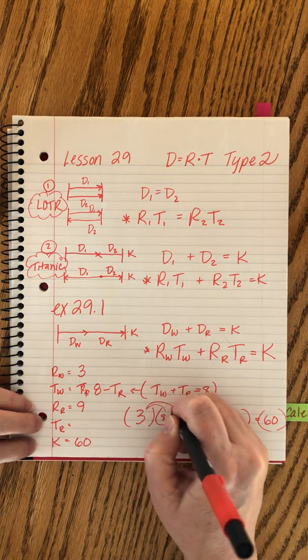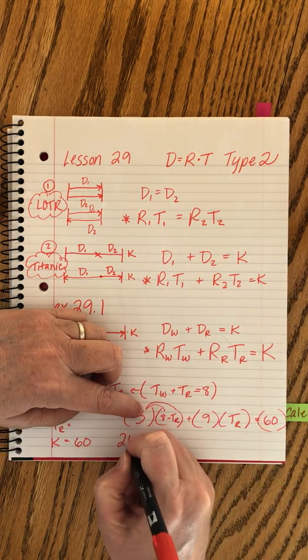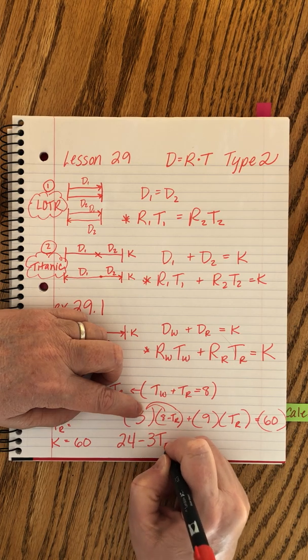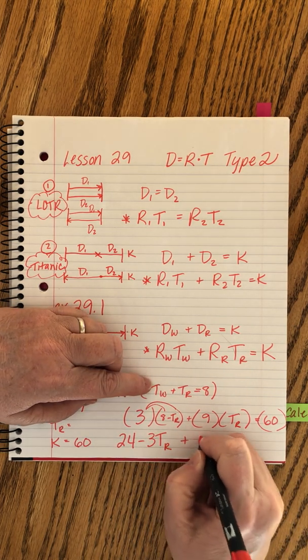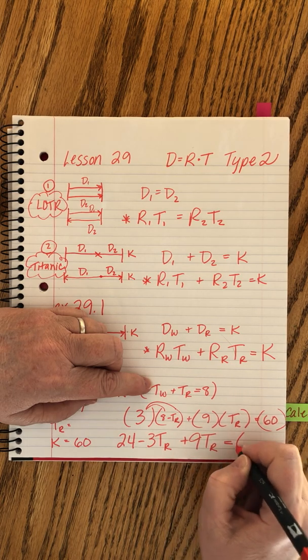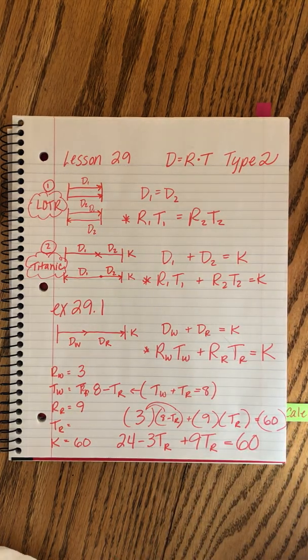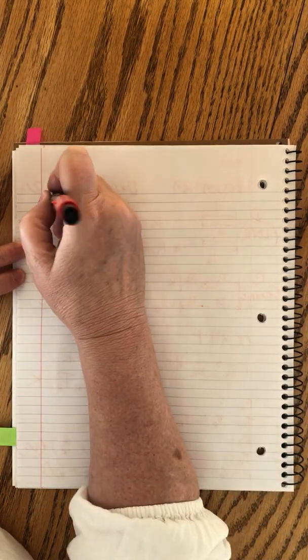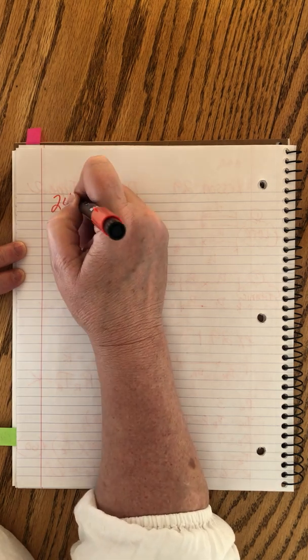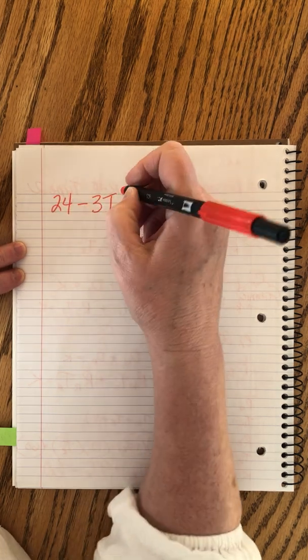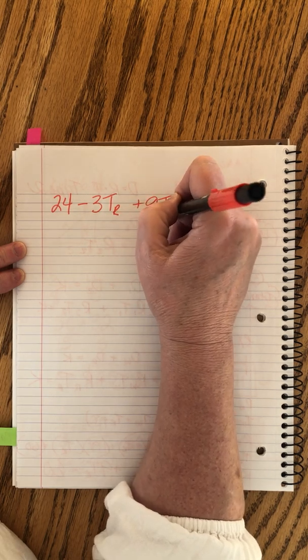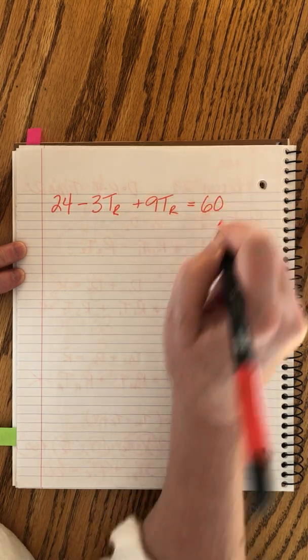Let's distribute, and then I'll flip to another page. 24 minus 3TR plus 9TR equals 60. All right, this goes to my next page. I'm just recopying it. 24 minus 3TR plus 9TR equals 60. Okay? Now, that's just plugged in and distributed. Now we are ready to solve this little monkey.